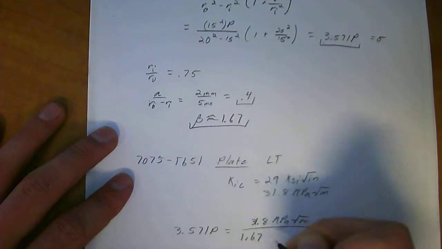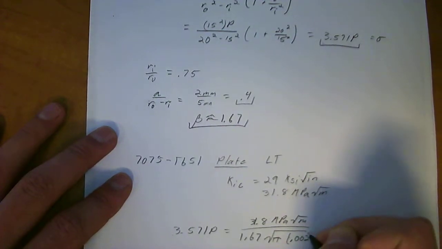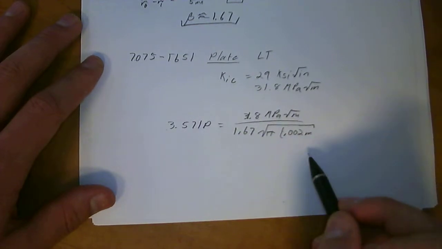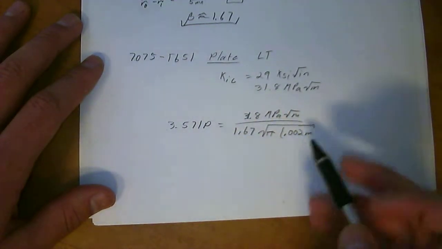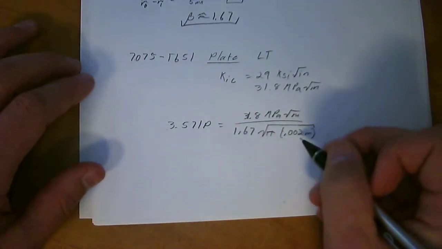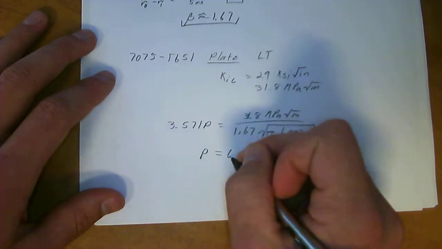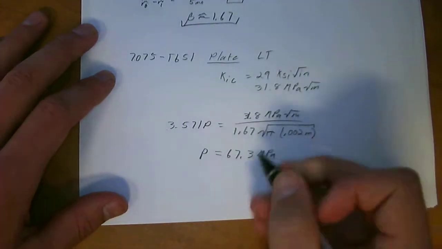Oh sorry, so this is 0.02 meters. If you solve that all out, you get P is equal to 67.3 megapascals. And that's your answer for the first part. That's the maximum internal pressure you can have until fracture, basically.